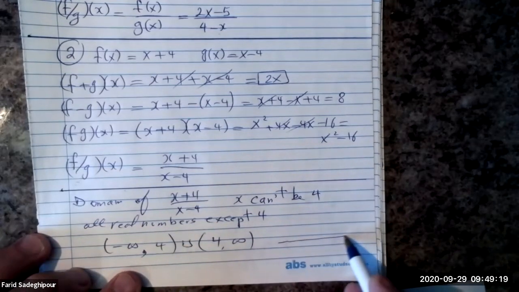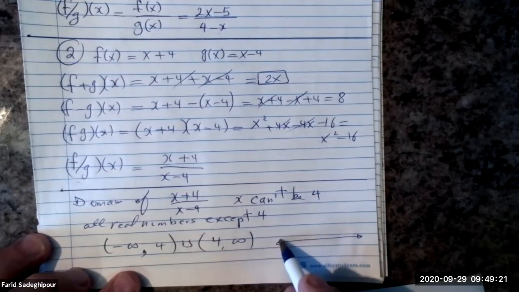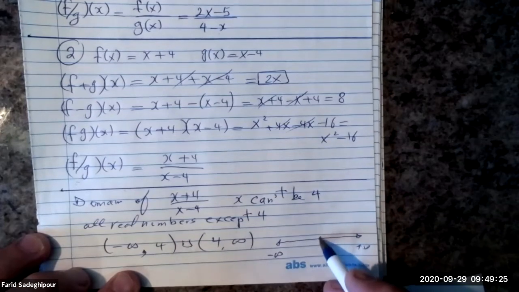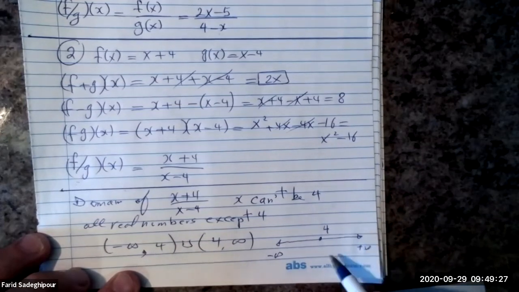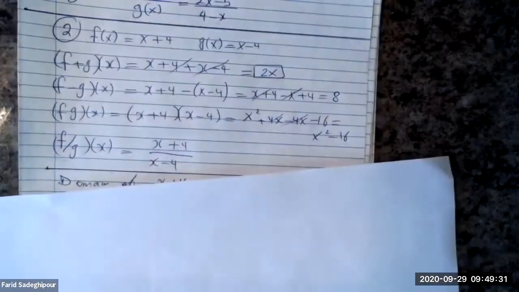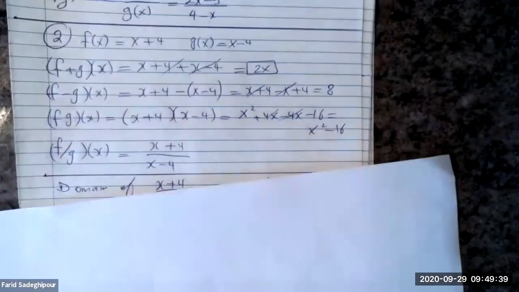So on the number line, 4 must be excluded. Okay, so that's the way to do it. And that's how you could find the domain.